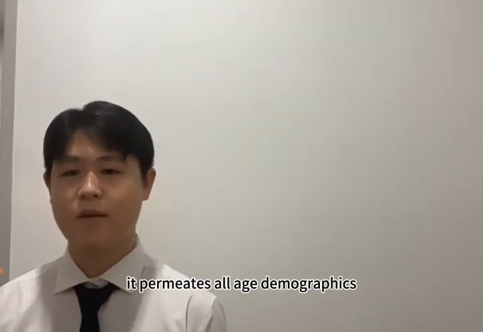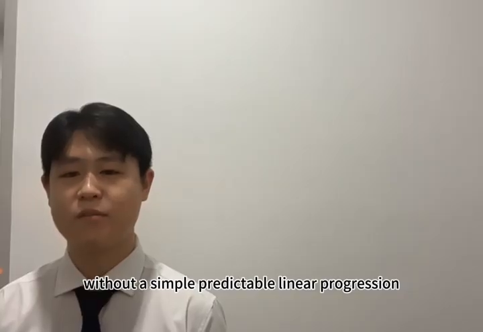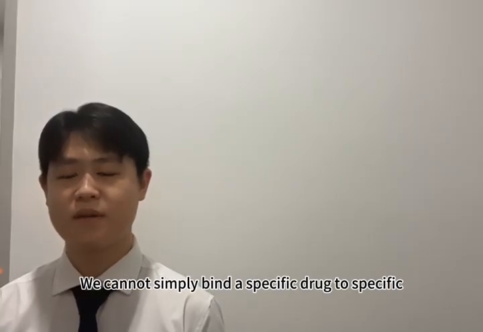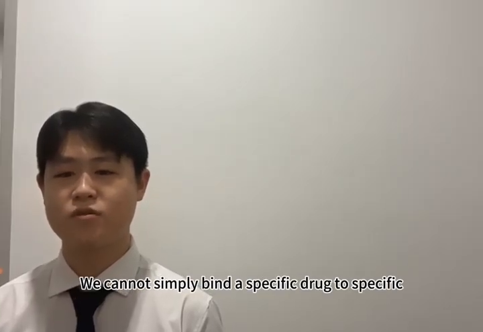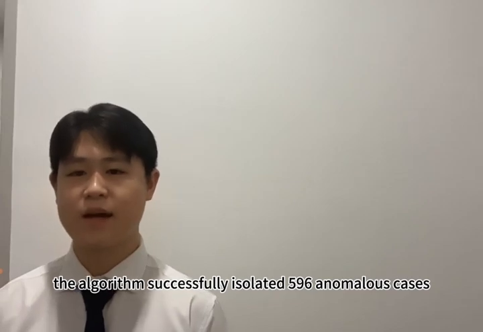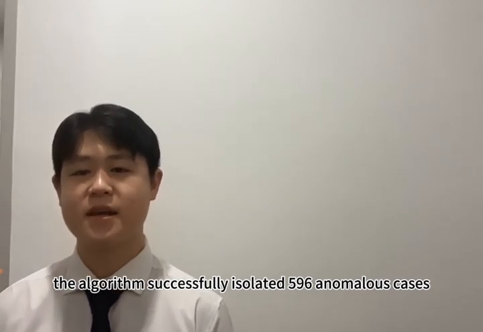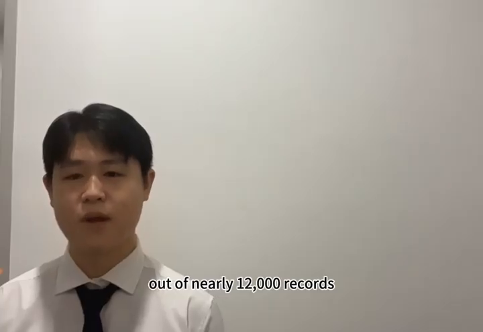It permeates all age demographics without a simple predictable linear progression. We cannot simply bind a specific drug to a specific age group. The algorithm successfully isolated 596 anomalous cases out of nearly 12,000 records.